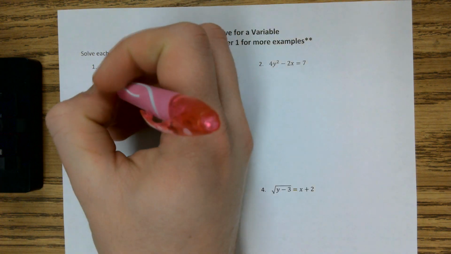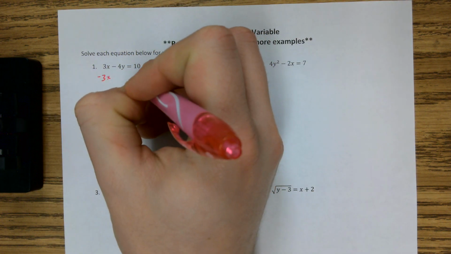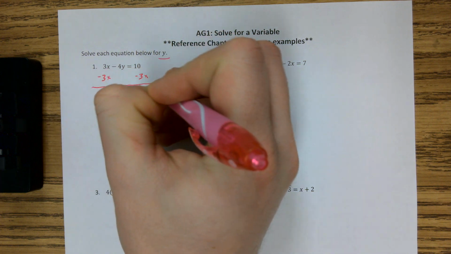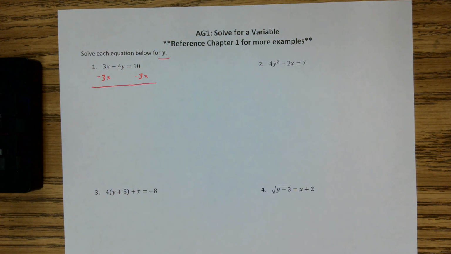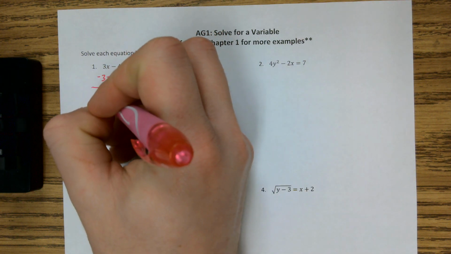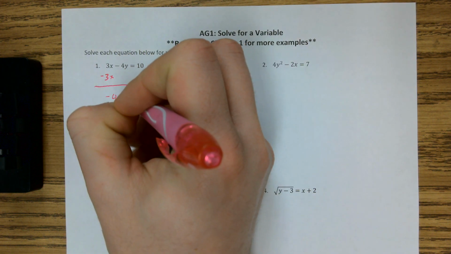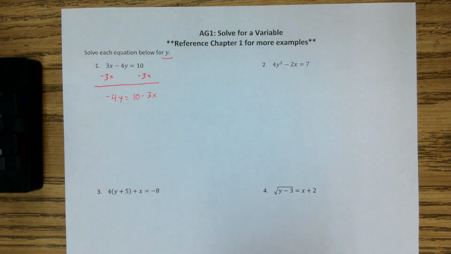So in this case, when we're solving for y, we're going to subtract 3x on both sides, okay? Make sure, again, that you don't combine like terms with that 10 and negative 3. They don't have the same values, so you can leave them alone. In this case, I have that negative 4y is equal to 10 minus 3x, okay?